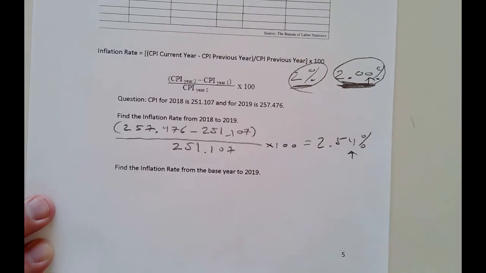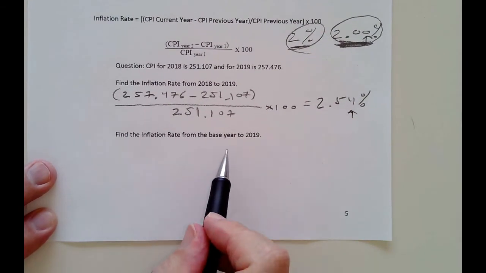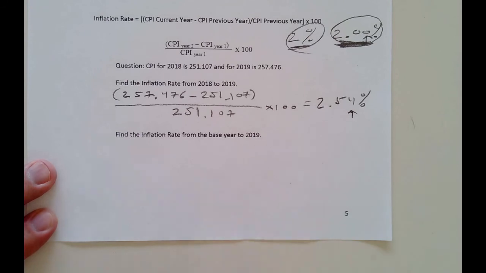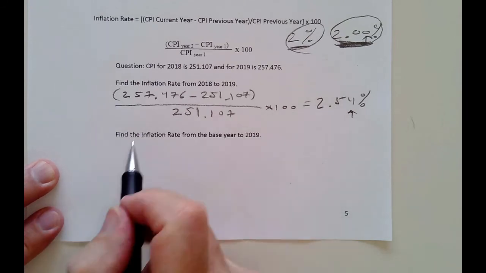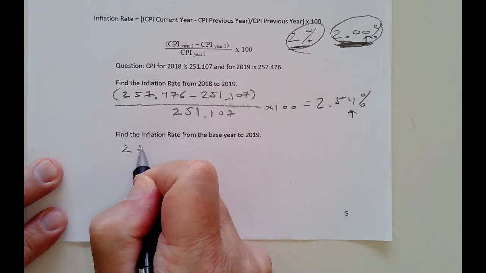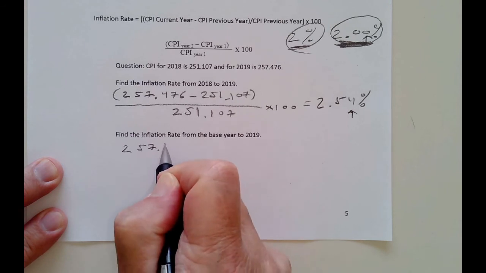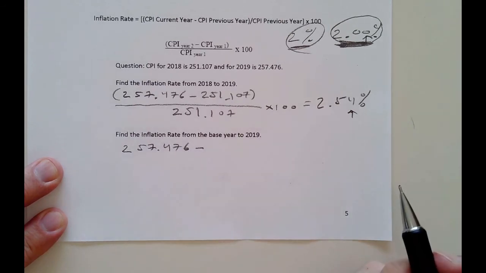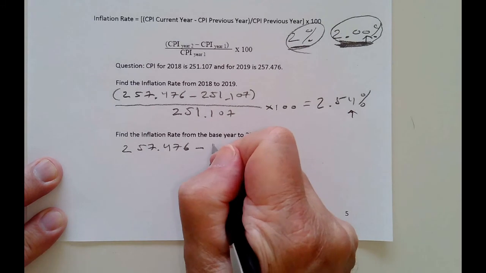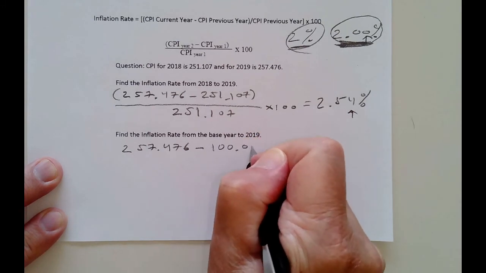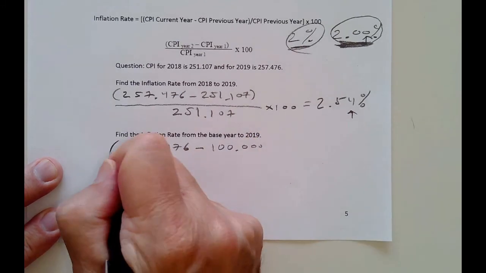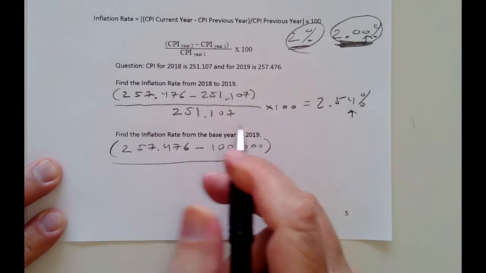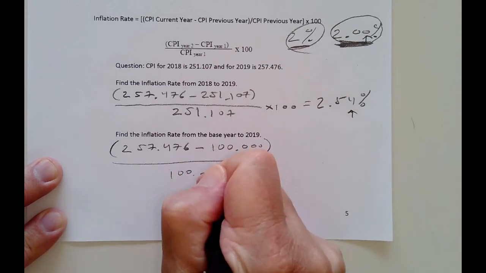Find the inflation rate from, say, the base year to 2019. Do the same thing. Now we're going from the base year to 2019. 2019 still is the current year. I didn't give you the CPI for the base year on this question, but we know it's 100. And then we divide by 100, times 100.